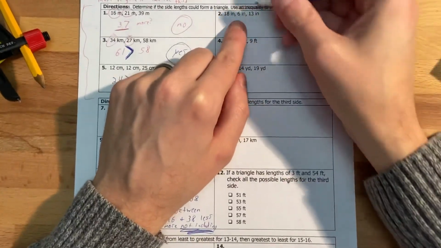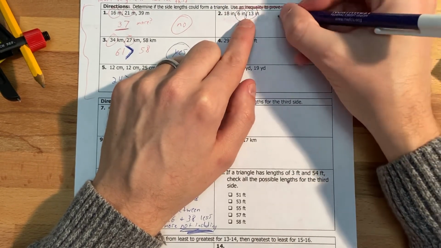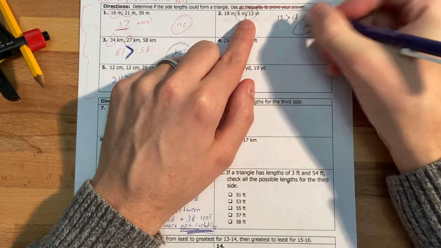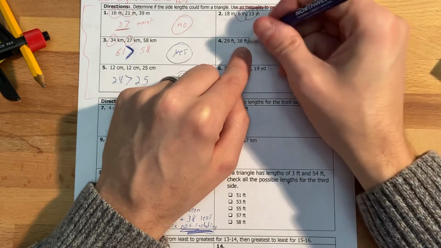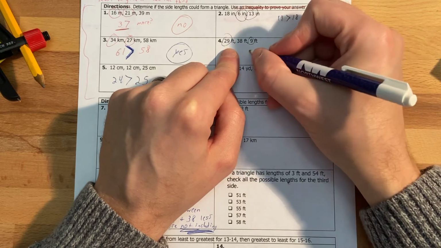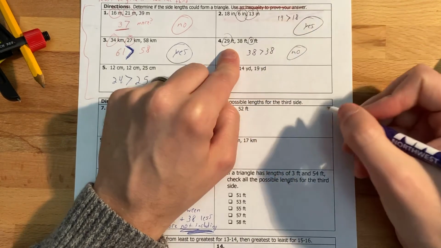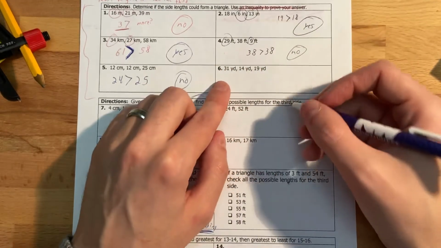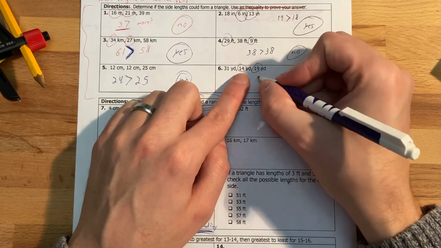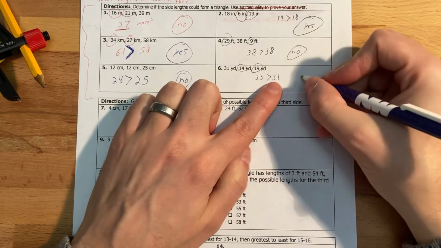Okay, let's see. The two smallest lengths are 6 and 13. If you add those together, you get 19. Is 19 greater than 18? Yes, it is. Here, the two smallest sides are 9 and 29. So 9 plus 29 is 38. Is 38 greater than 38? No, it is not. They are equal, so that one is not greater than the other. 14 and 19. If you add those together, you get 33. Is 33 greater than 31? Yes, it is.